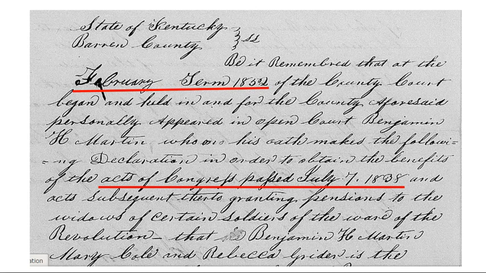There's going to be another declaration. This was in 1852. And this is going to indicate that they're now still trying to apply under the July 7th, 1838 and subsequent acts, and that this is on behalf of Benjamin Martin. But now, Benjamin H. Martin, Mary Cole, and Rebecca Grider are the heirs of Benjamin Martin. So you see, we've got the generational connections already. And in fact, within that, I will tell you that there's a copy of the Bible record included with all of the children.